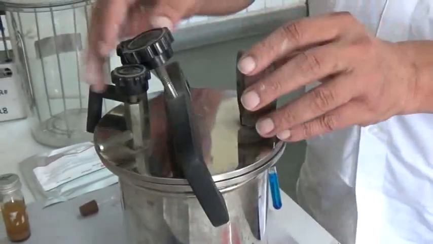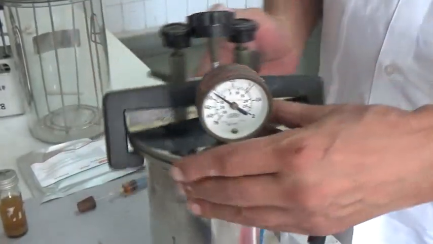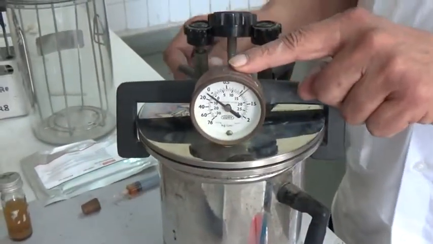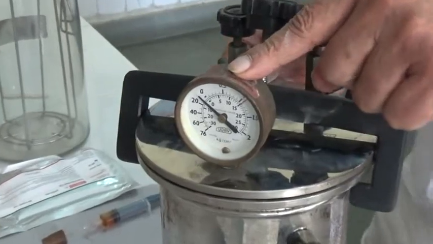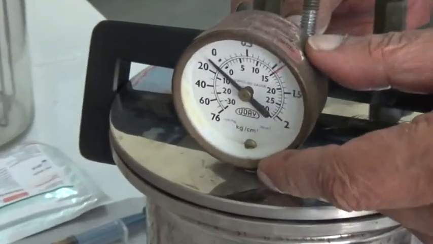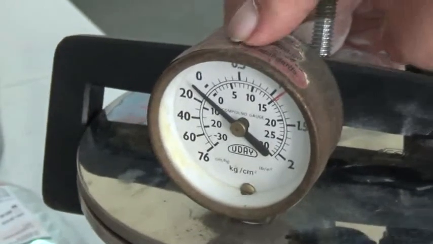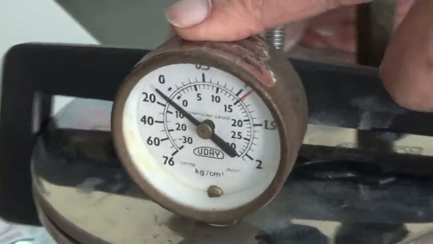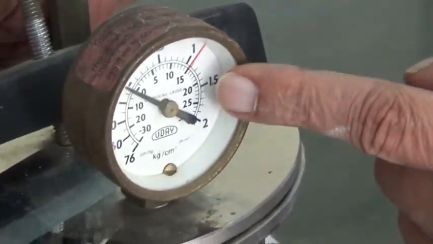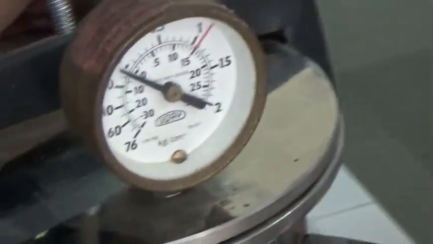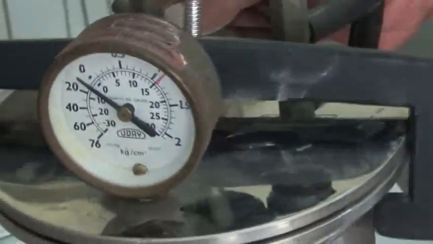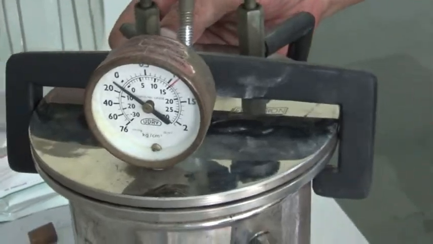On the top of this lid there are certain things. One is the meter, this gauge, which tells us whether the vacuum has been created. Once the needle goes to zero, then we know that the vacuum has been created.